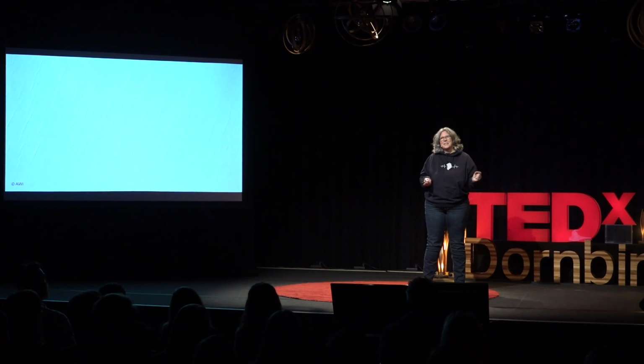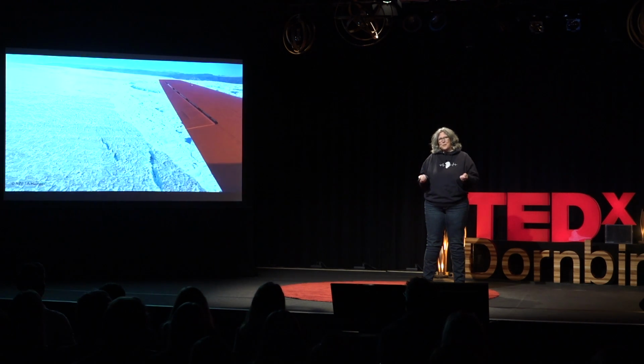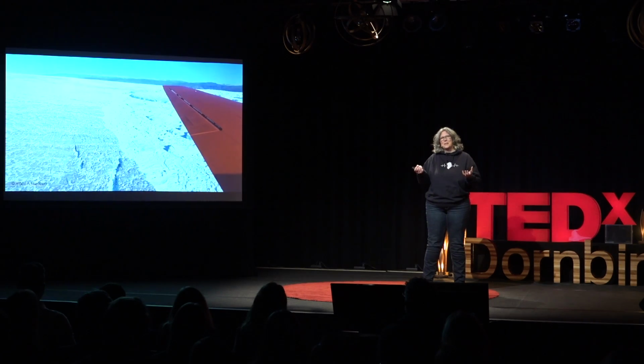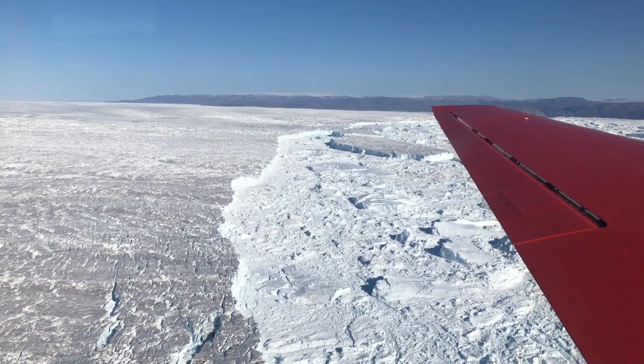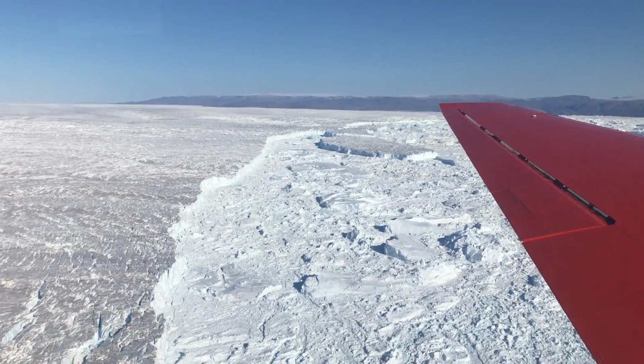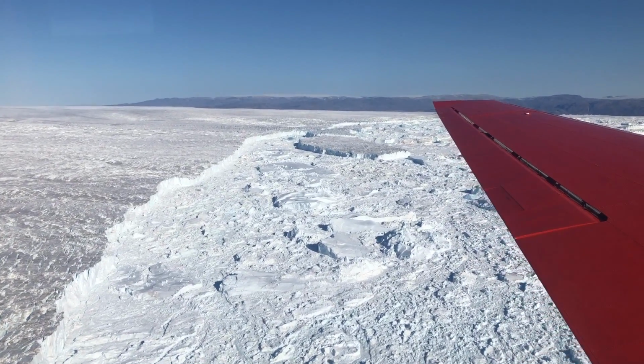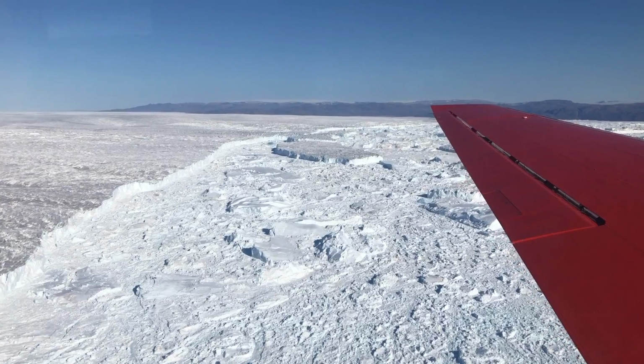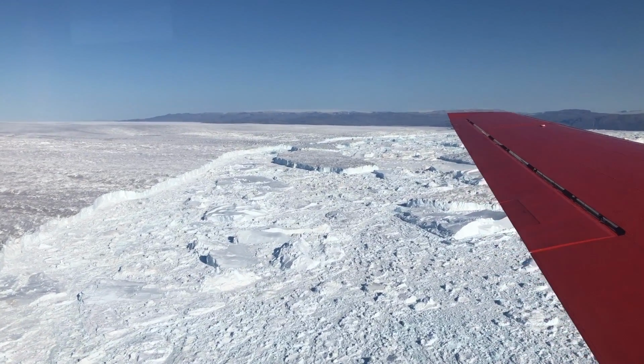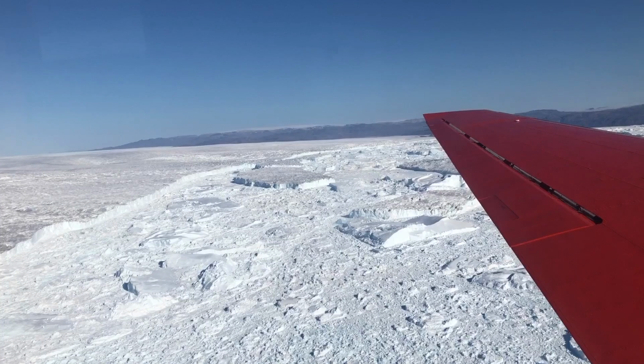But indeed, it is a super strange thing. It does not only behave like a fluid, it also behaves like a solid. And that's why we have these cracks. And these cracks are the locations where the water makes its way to the base. And here you see also just a simple movie that I took with my cell phone during a flight campaign last July. You see the surface of the Zachariae Isstrøm, you see a lot of cracks there. And of course the cracks are the reason why, in the end, icebergs detach, what we call calving.